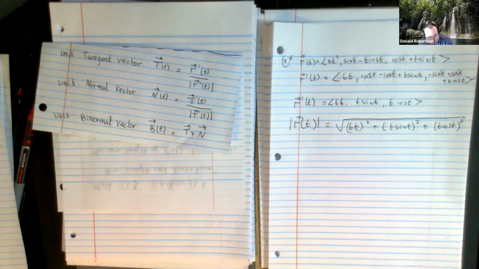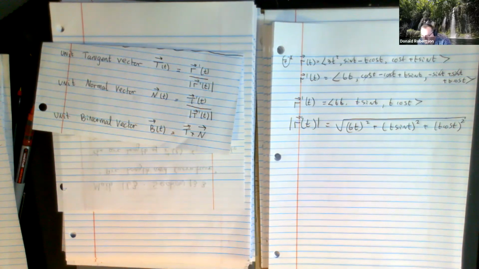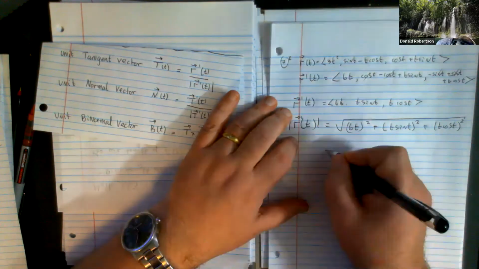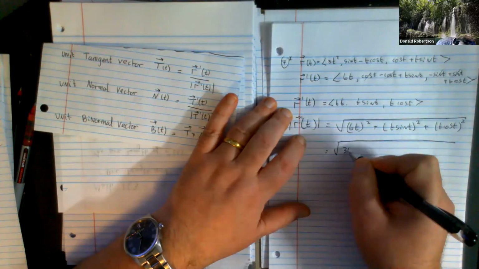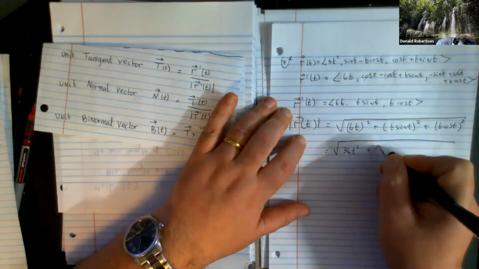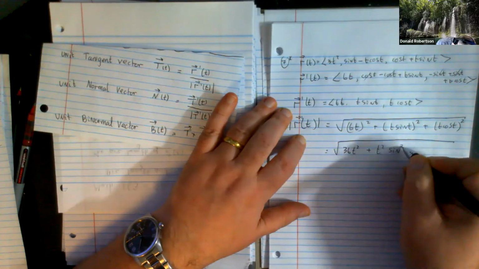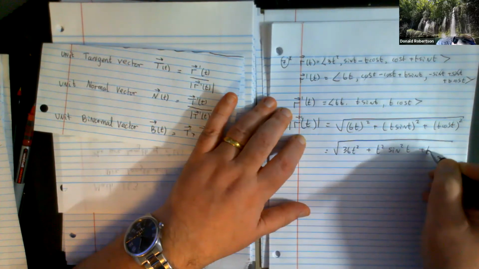In fact, now I'm thinking about it, I think I might go back and knock a couple of questions off your homework, because once you've done 2 or 3 of these, you've done them all, right? They just take forever in the day to do. Right, so I'll remind myself when I leave to do that. This is 36t squared. This is t squared sine squared t. And this is t squared cos squared t.